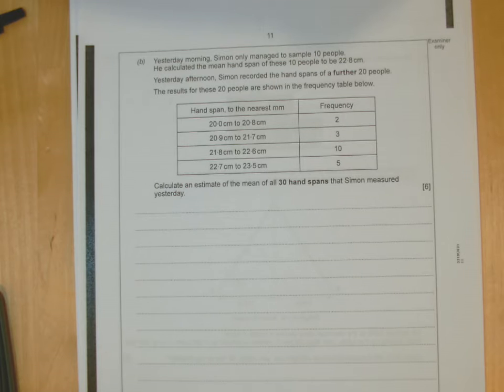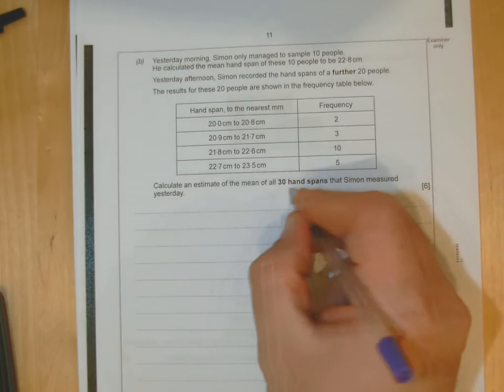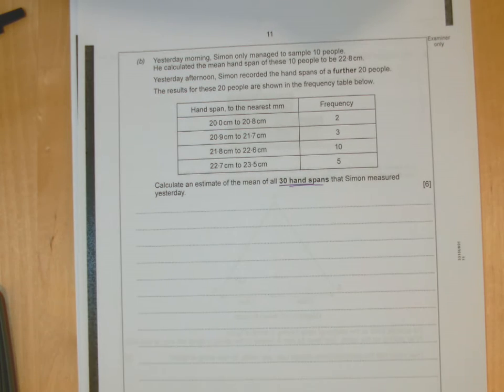Part B says, yesterday morning Simon only managed to sample 10 people. He calculated the mean hand span of these 10 people to be 22.8 centimetres. Yesterday afternoon Simon recorded the hand spans of a further 20 people. The results of the 20 people are shown in the frequency table below. Calculate an estimate of the mean of all 30 hand spans that Simon measured yesterday.